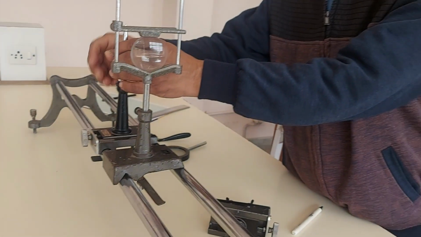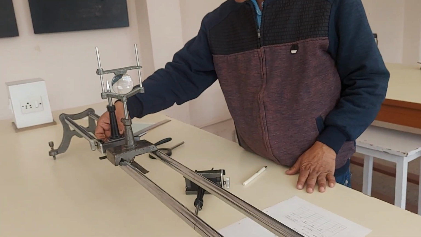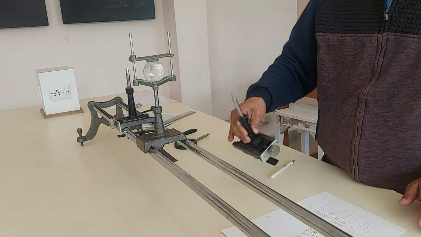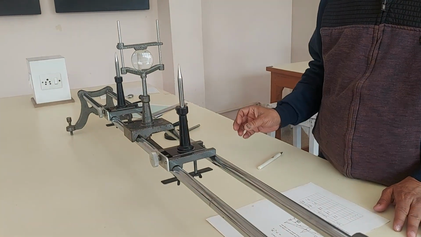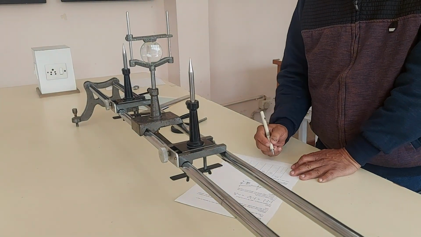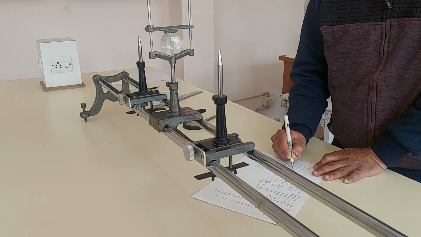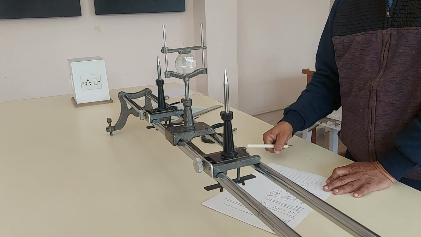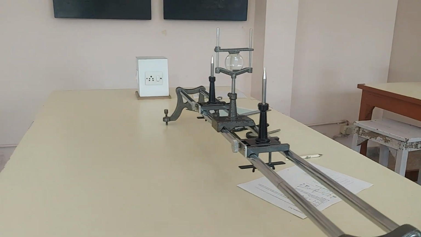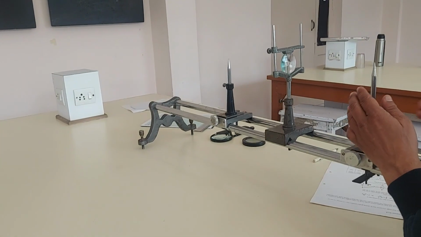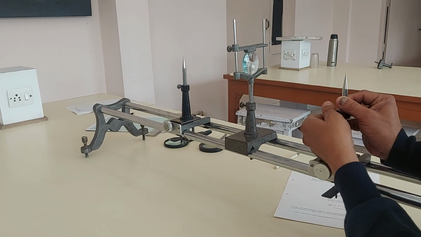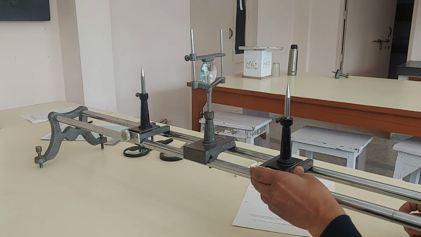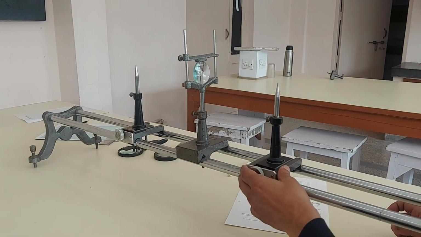So we will keep the object at 2f, twice the focal length, and keep the other upright towards our side and move the upright back and forth, forward backward, and then get a clear image through the lens. So just observe how it is to be done. Adjust the level, because what we are looking at is the image of the same size and inverted through the lens.